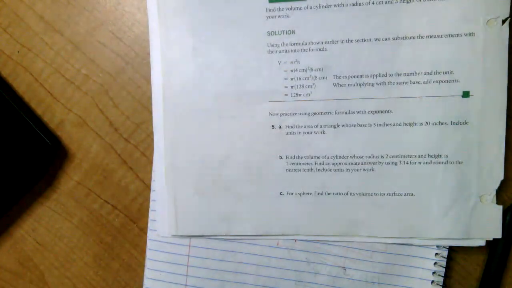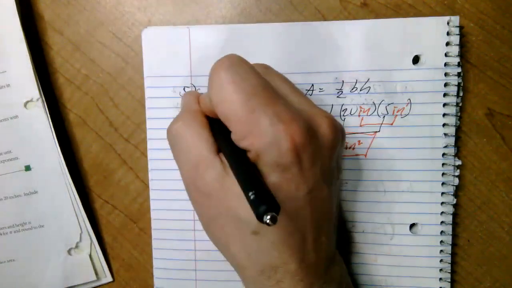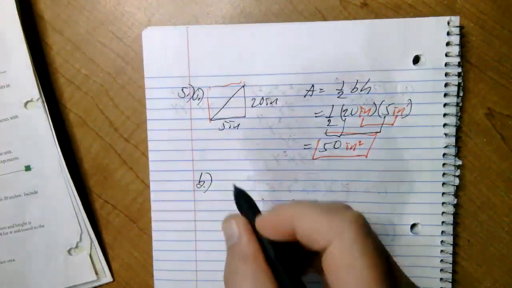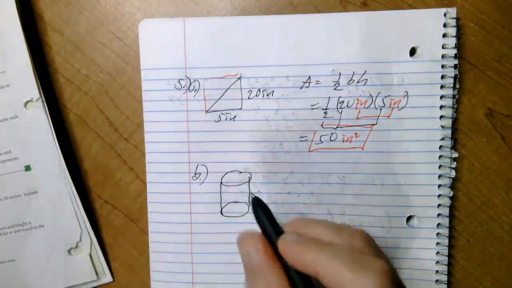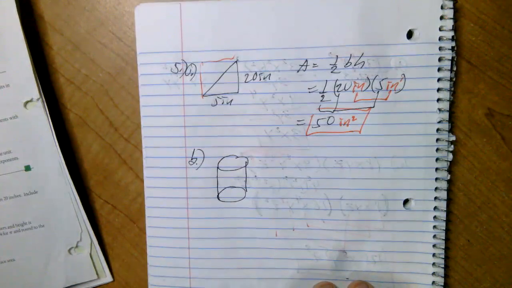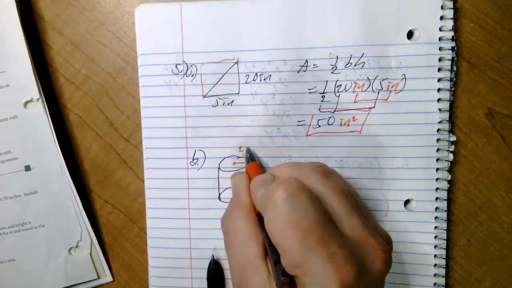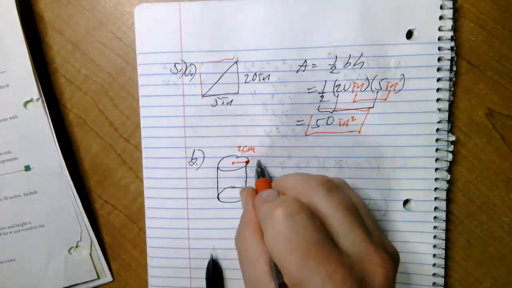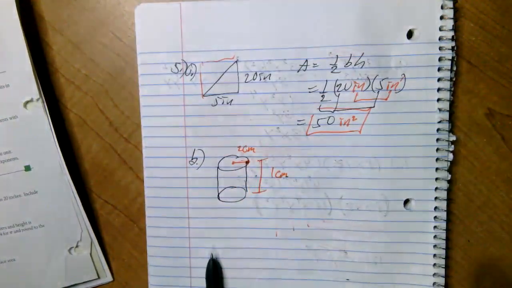So I want to find the volume of a cylinder whose radius is 2 centimeters and height is 1 centimeter. Find an approximate answer by using 3.1 for pi and round to the nearest tenth. But again, include units in your work. Okay. So talking about a cylinder here. So a cylinder is kind of like a can. And they told me that the radius is 2 centimeters. So if I went from the center of the can to the edge of it, that's 2 centimeters. And they told me the height is 1 centimeter. Right. So the radius was 2 centimeters and the height was 1.